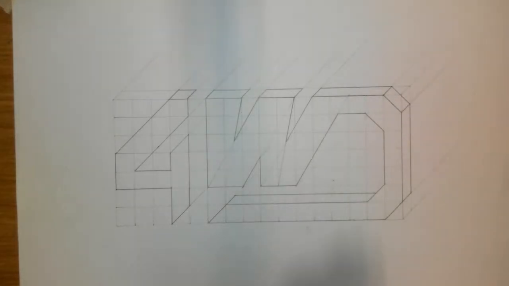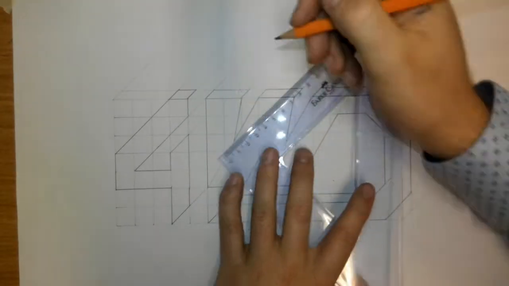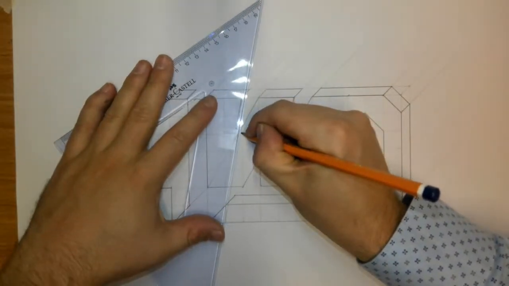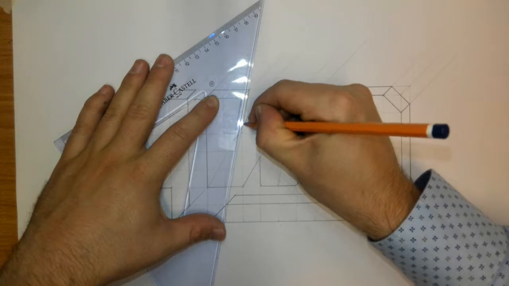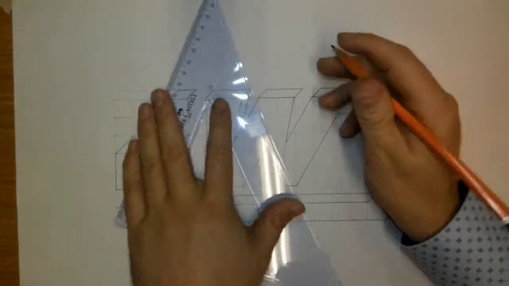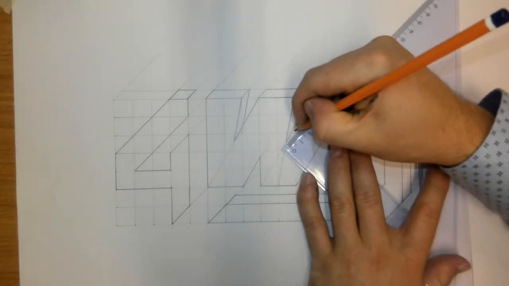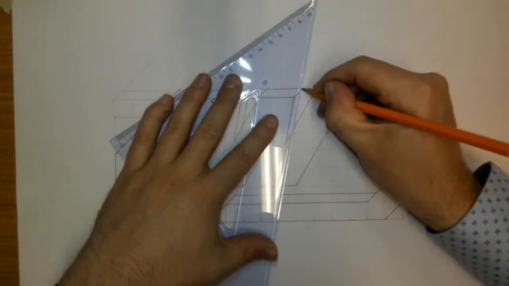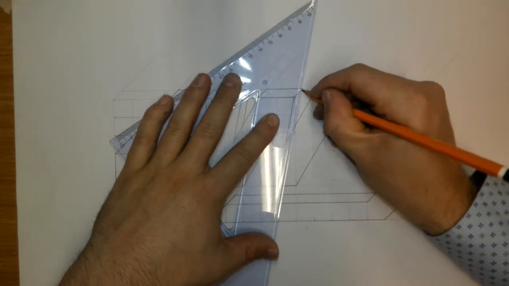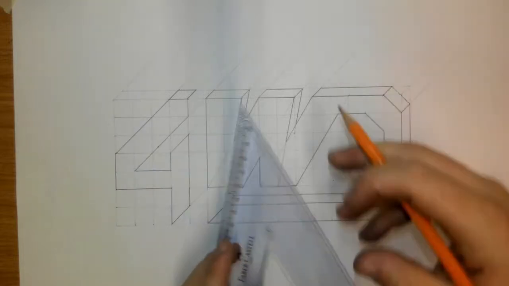And I'm going to measure 10 along them, and I can just connect them lightly and heavy in the portion that I need to. So I can go back 10 here, lightly connect these dots together and heavy in the portion outside the letters.